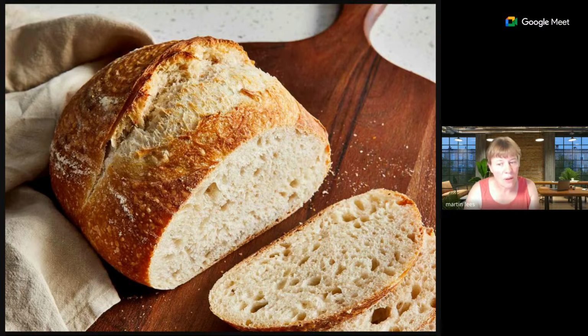Now, you can also find acetic acid bacteria. While not as prominent as lactic acid bacteria, acetic acid bacteria can also be present in sourdough starters, contributing to the overall acidity and the flavour. And the main species is Acetobacter. These bacteria produce acetic acid from ethanol, adding a sharp, vinegary note to the flavour profile of the sourdough.